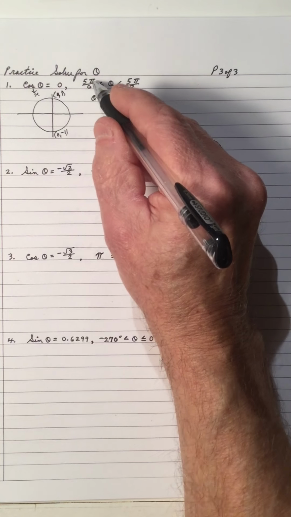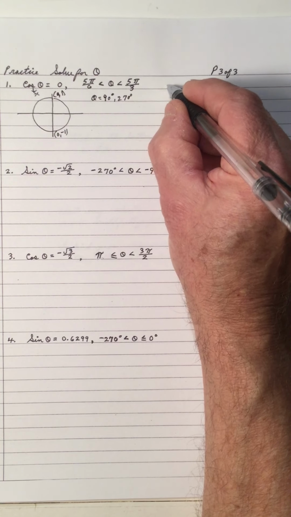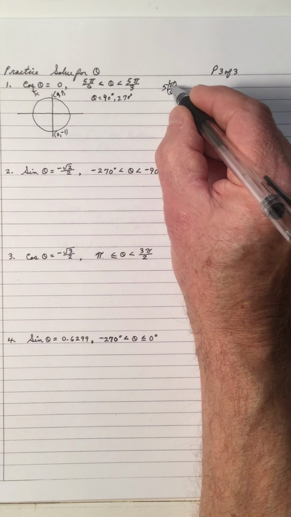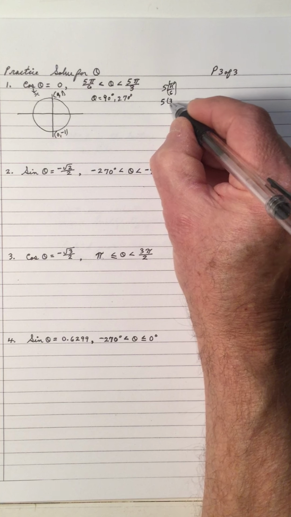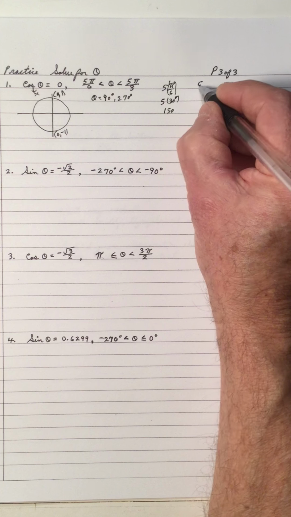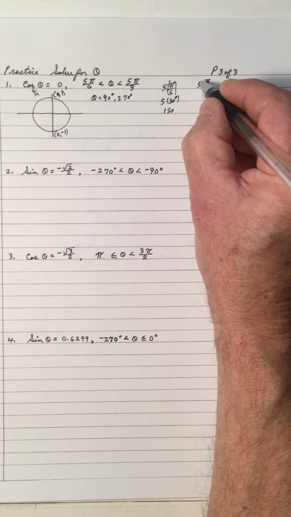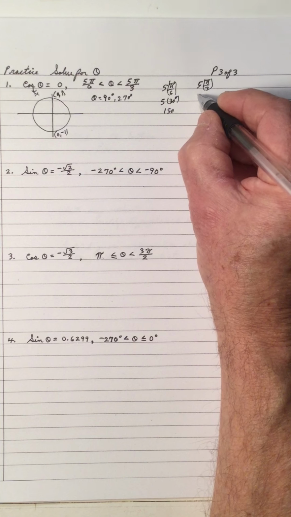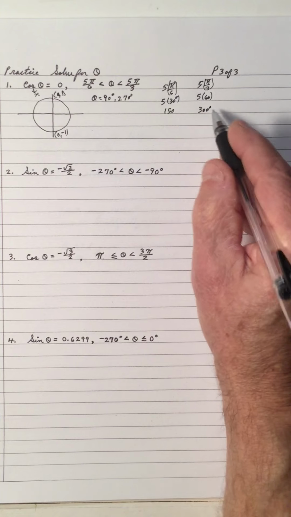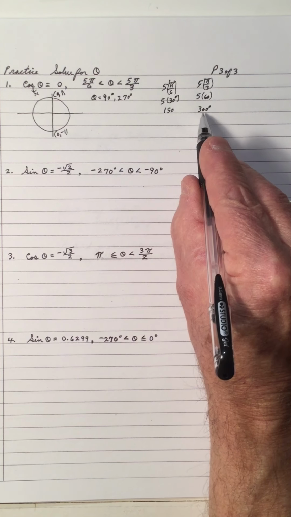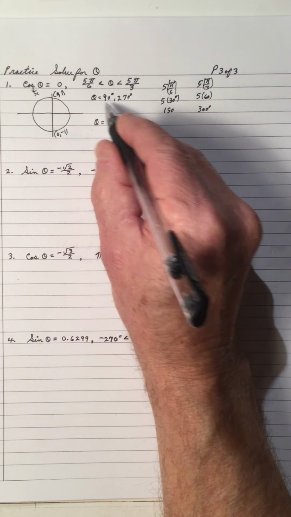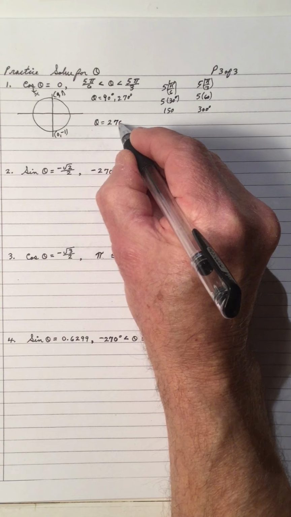That's in degrees, but this is in radians. So let's take 5 pi over 6 and convert it. Pi over 6 is 180 divided by 6, so that's 5 times 30. That's 150. And 5 pi over 3: pi over 3 is 180 divided by 3 is 60, so that's 5 times 60, which is 300. So I need an angle between 150 and 300. So that means theta of 90 is not going to do it. So in degrees, the answer is 270.